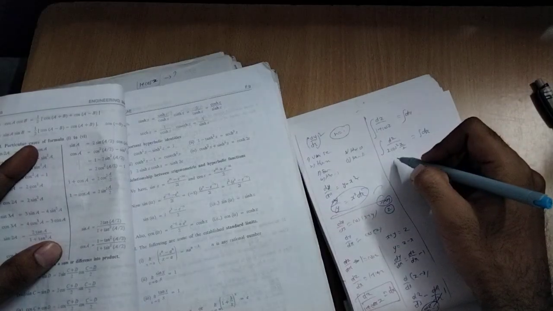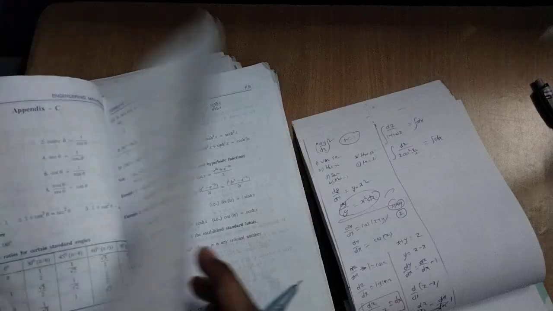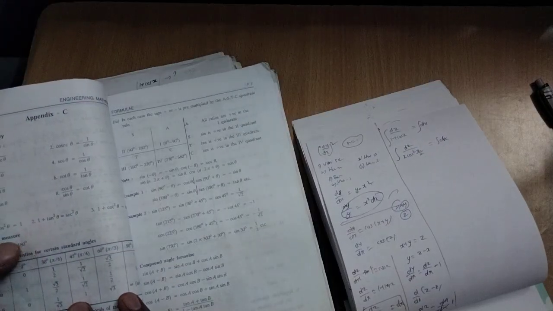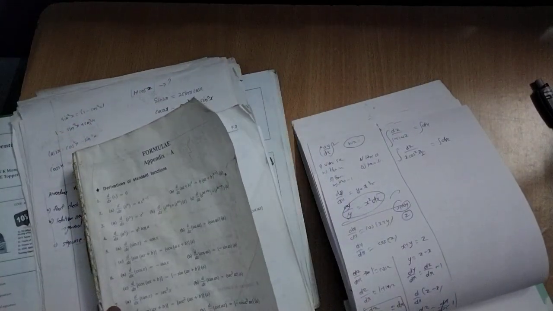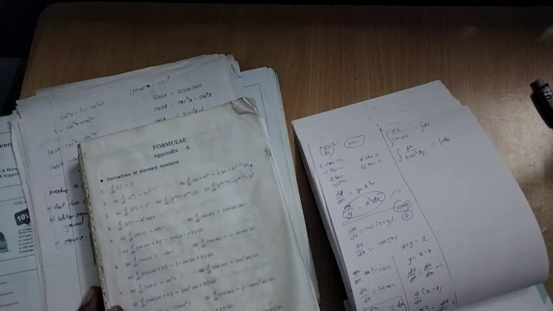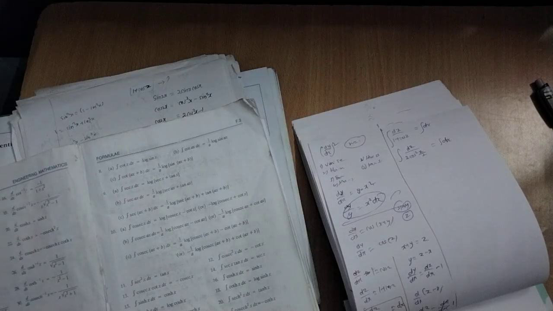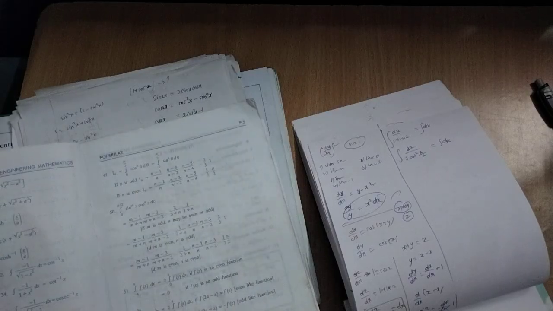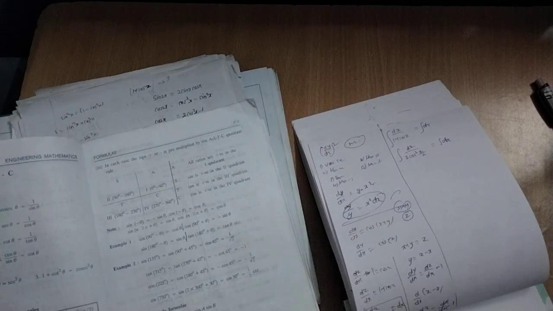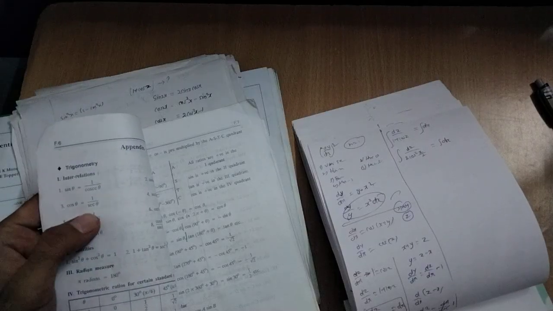I think you got the point. Now, cos theta equals 1 by sec theta.